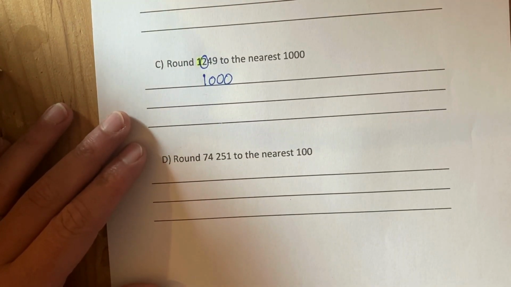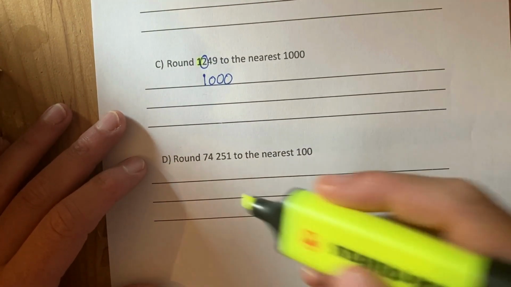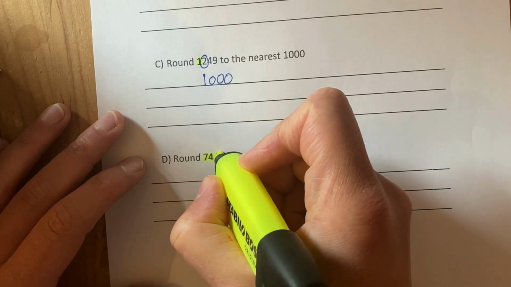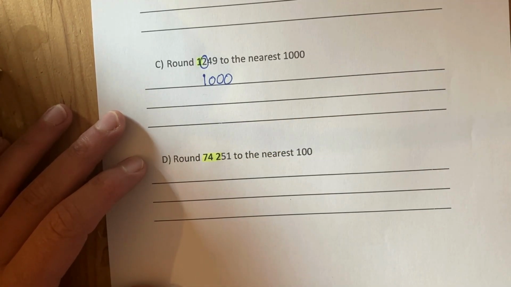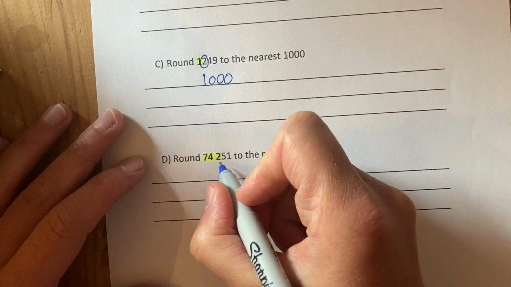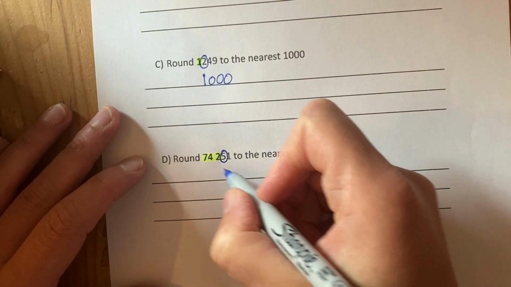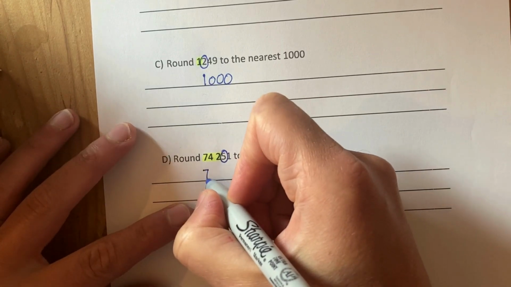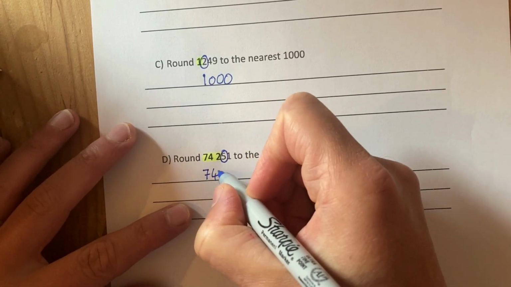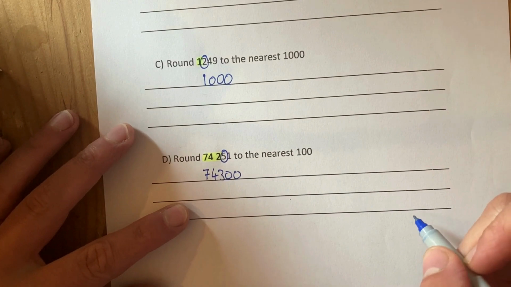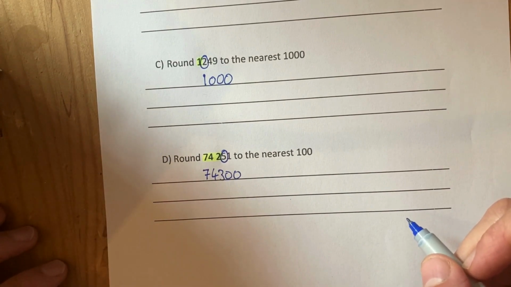In this last one, I'm going to highlight till I get to the hundreds. This time I've got 2 hundreds and the next digit is 5. 5 or more, I round up. So this is going to be 74,300 to the nearest 100.